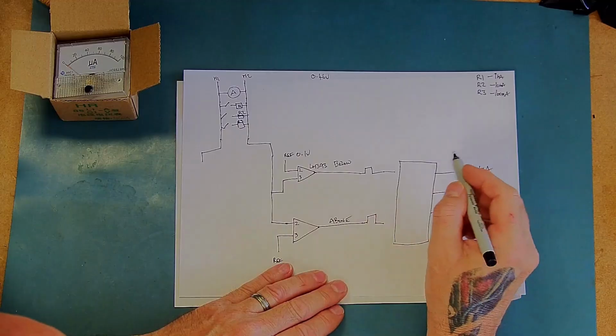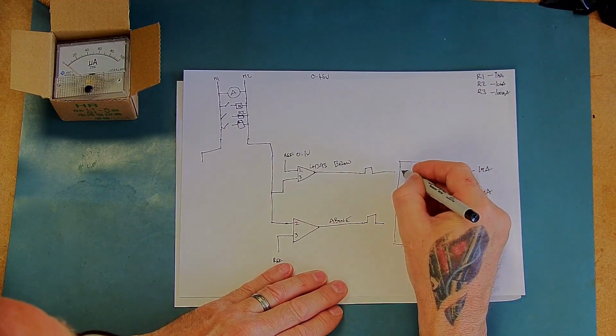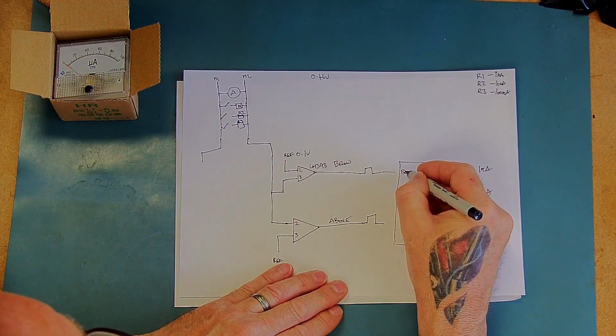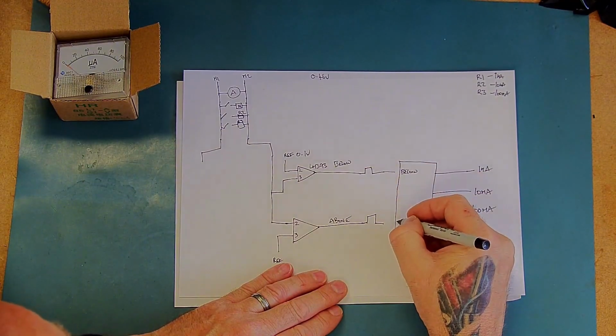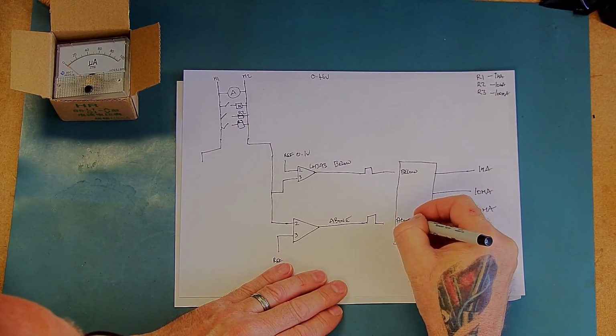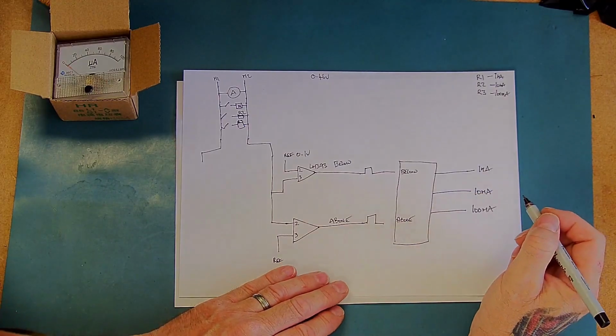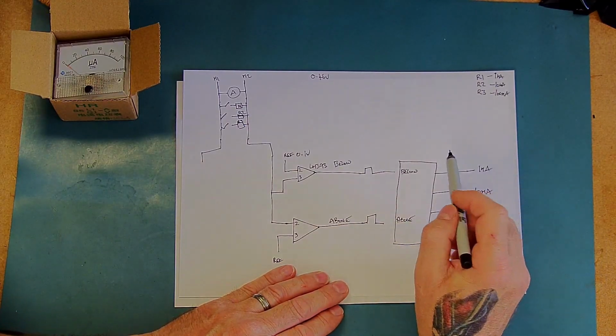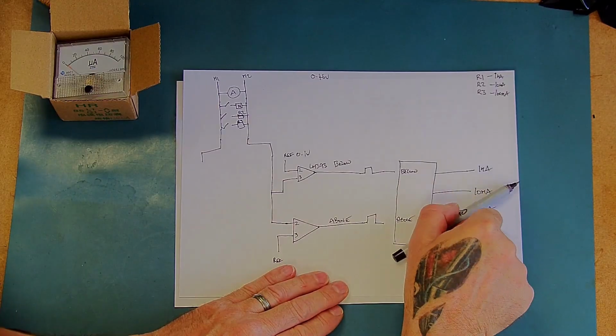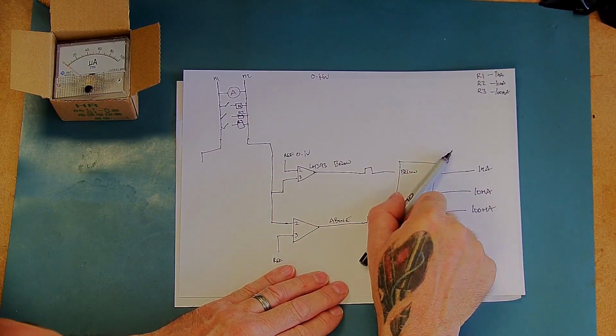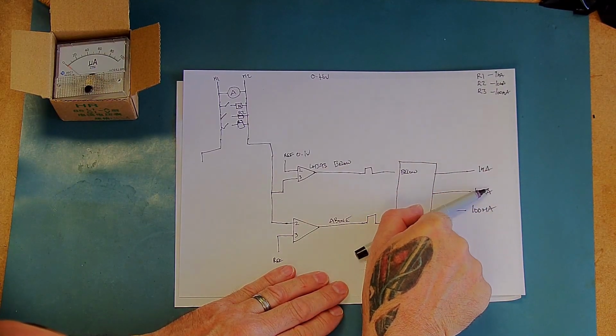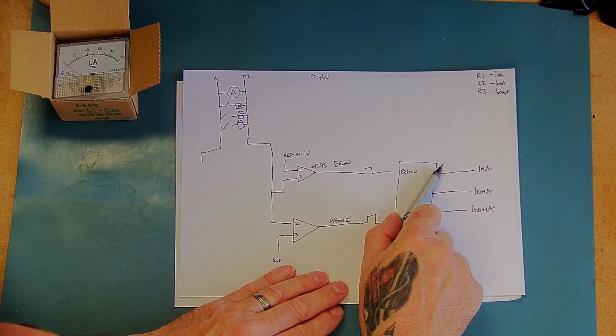The controller will know if it's below or above range, and it will know what the current range is. If it's below range, then it will need to go up a range, and if it's above the range, it will need to go down a range.